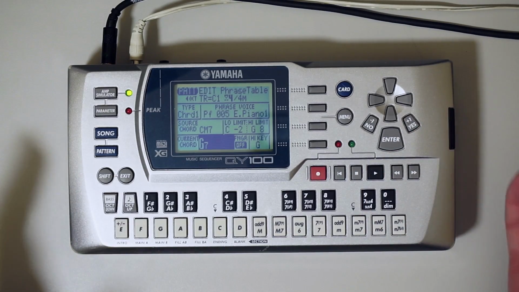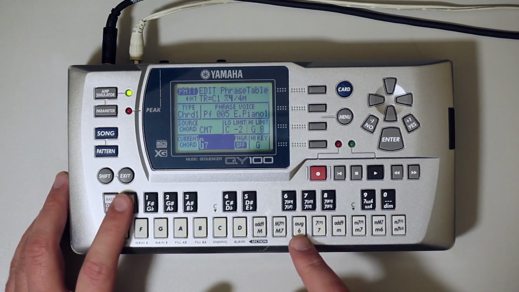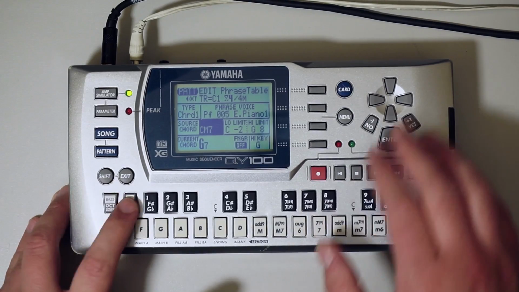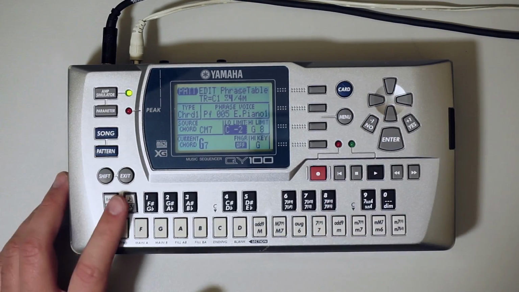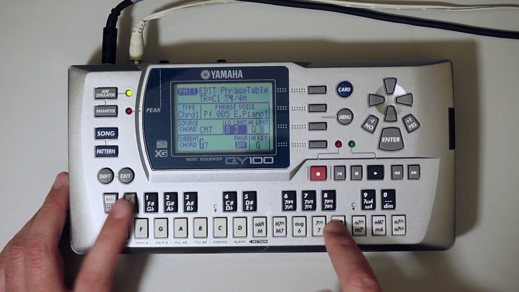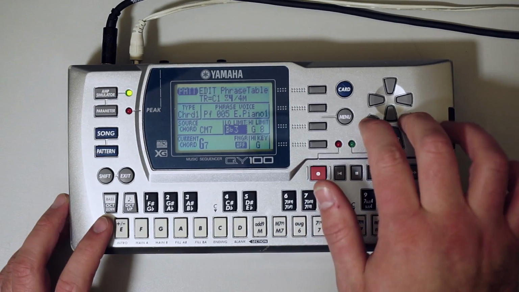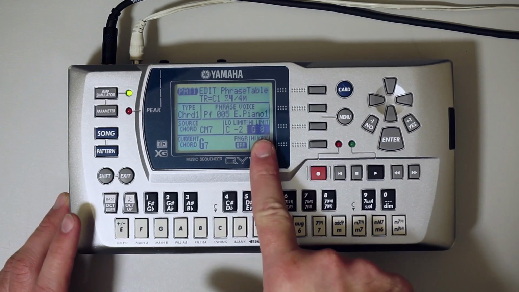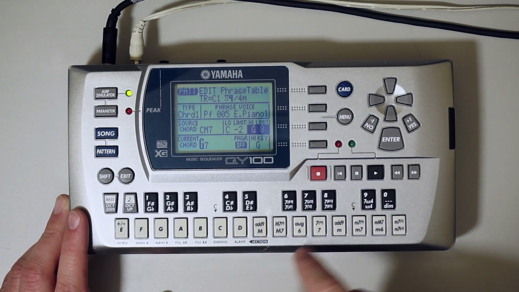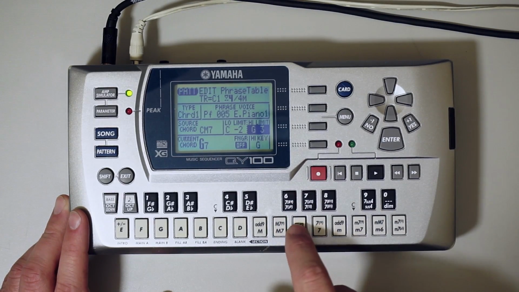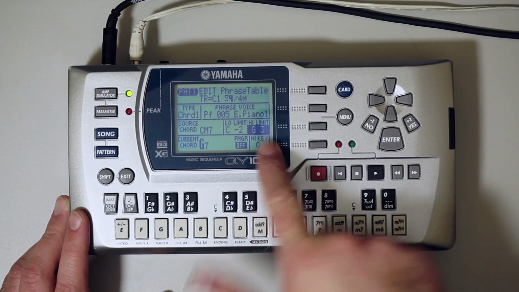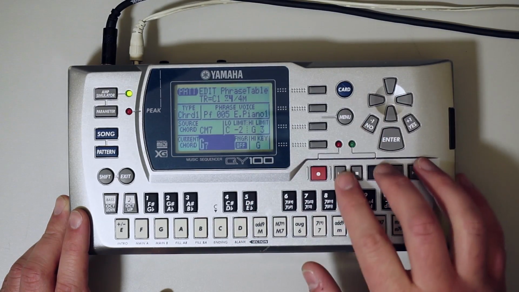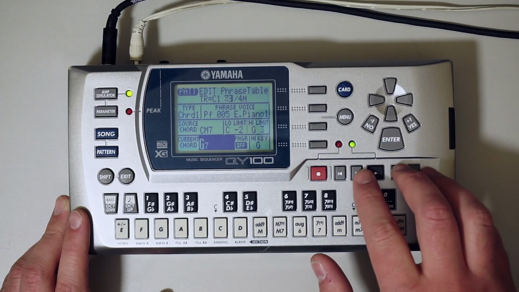And now what I can do, like I said, I don't want the piano to go up there. So we select the high limit, and let's say G is my highest note that it's going to play. And then suddenly this sounds like this.